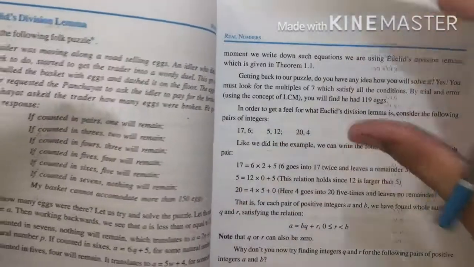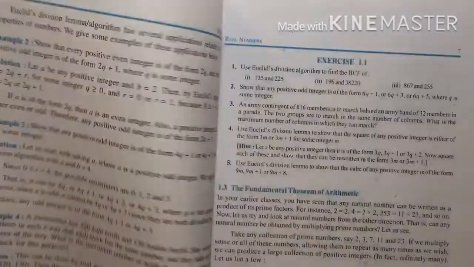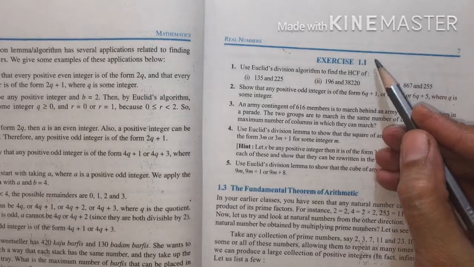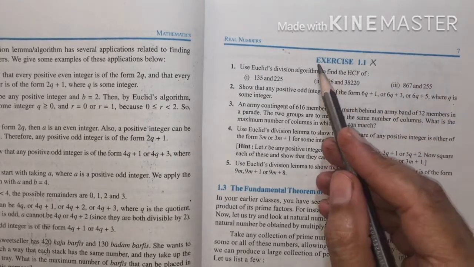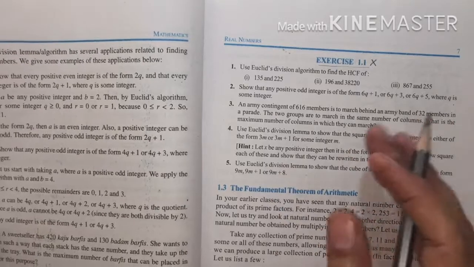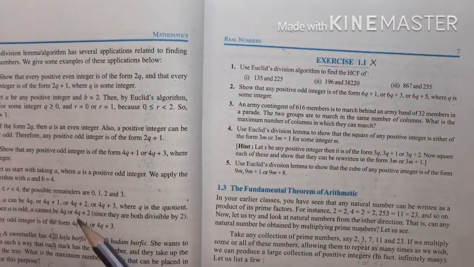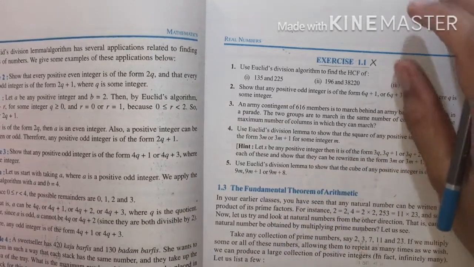Which exercise do you need to do? Let us see. Exercise 1.1 has been reduced. No need to do this exercise and no need to do the examples based on Euclid division lemma.